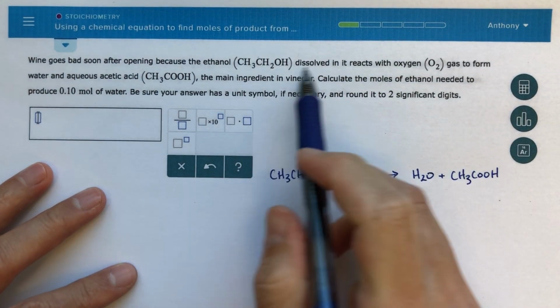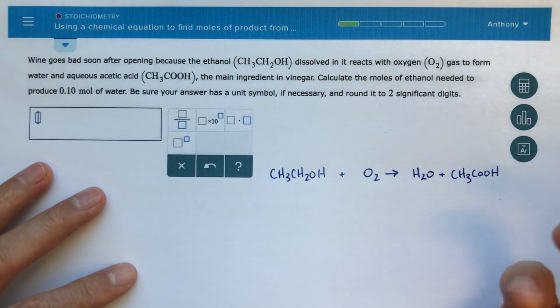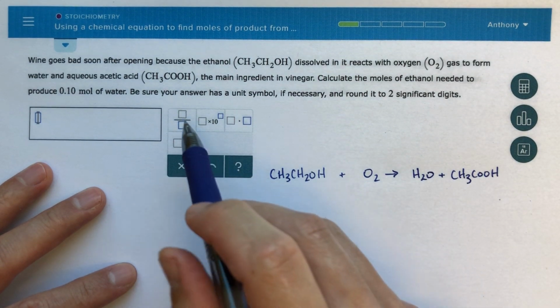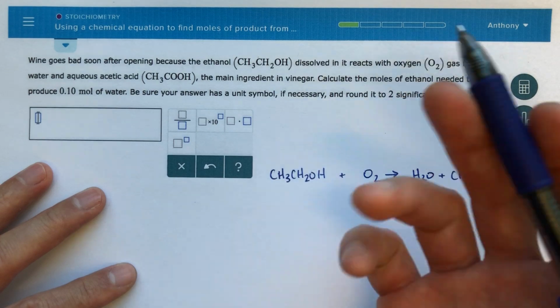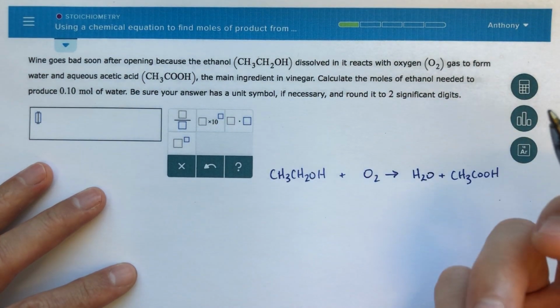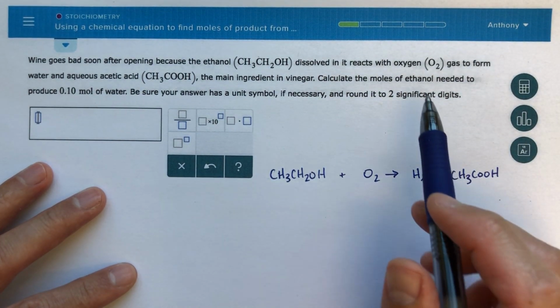CH3COOH. And if you ever see anything in one of these that you're not really sure, just look it up. I think that's totally fine at this stage. It's the main ingredient in vinegar. So that's why, when wine goes bad, it tastes off. It's because it's turned into vinegar, which is sort of gross.